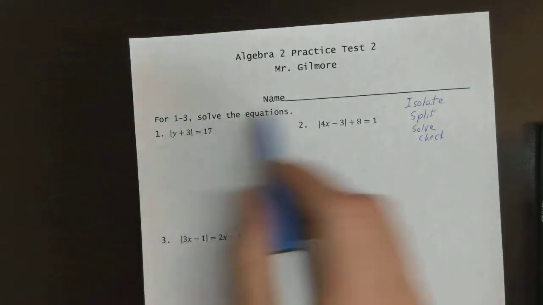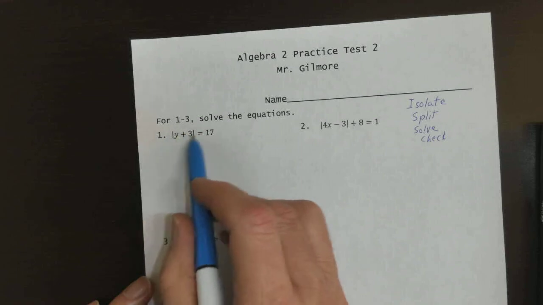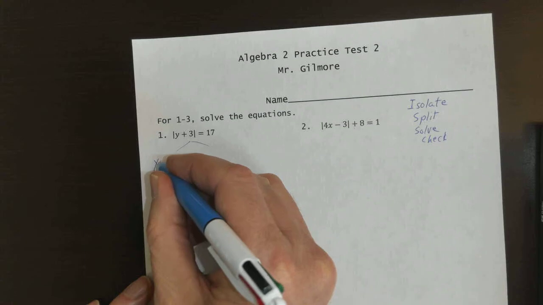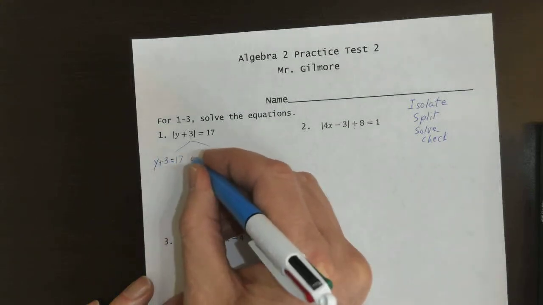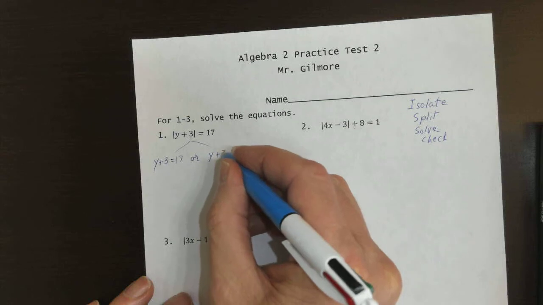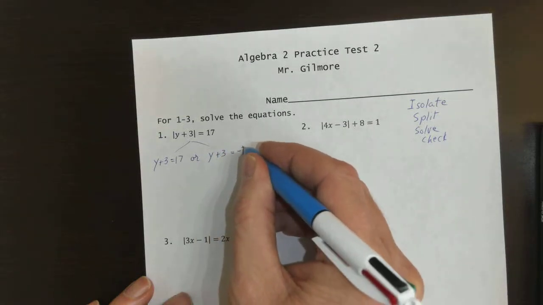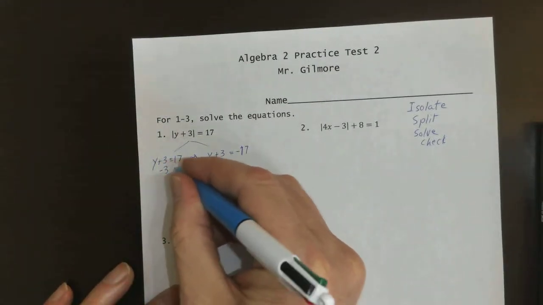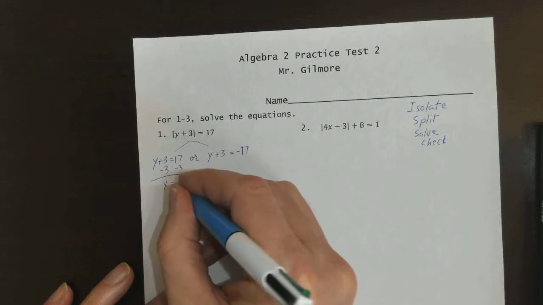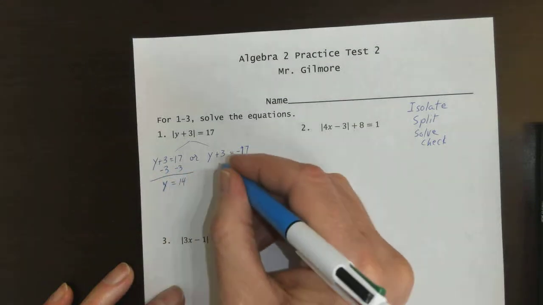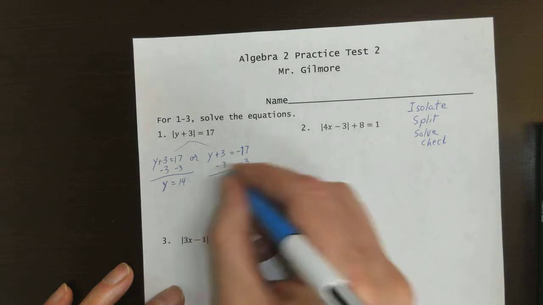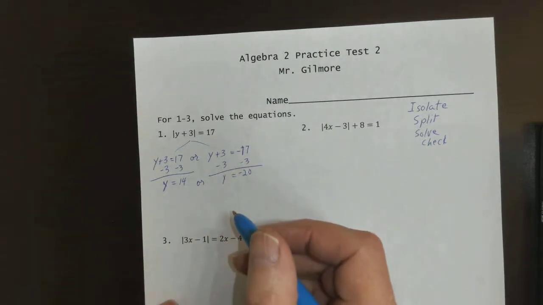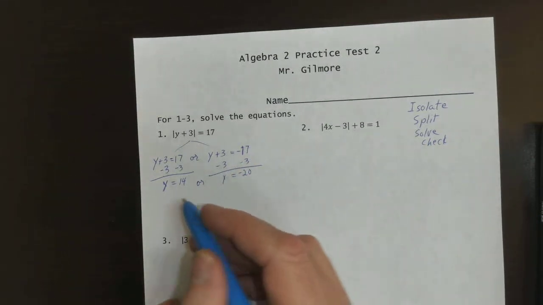So number one, isolate. This has already got the absolute value by itself on this side. So now it's time to split. Our y plus 3 equals 17, or y plus 3 equals negative 17. And then we solve both equations. I'm going to subtract 3 from both sides. I got y equals 14. I'll subtract 3 from both sides here, and I get y equals negative 20. So y equals 14, or y equals negative 20.